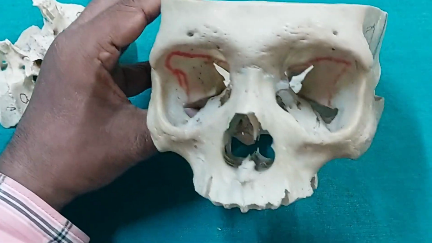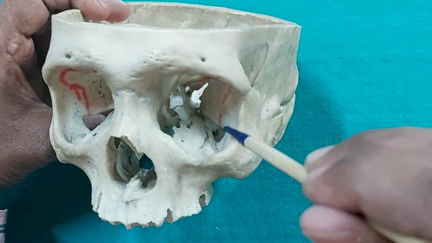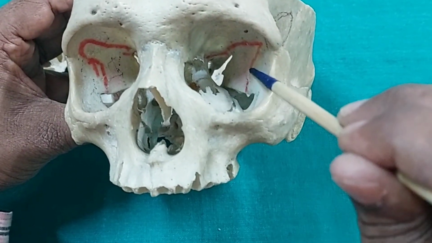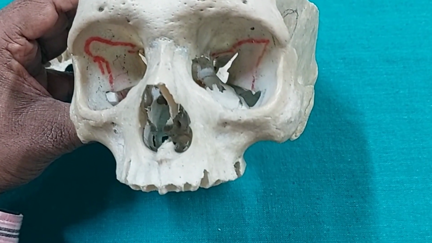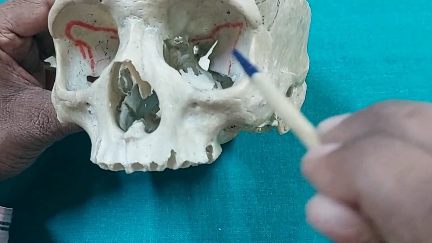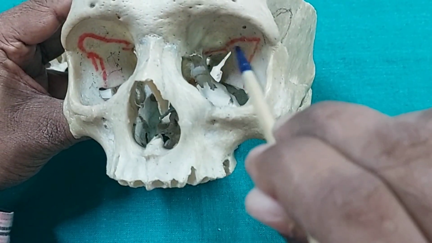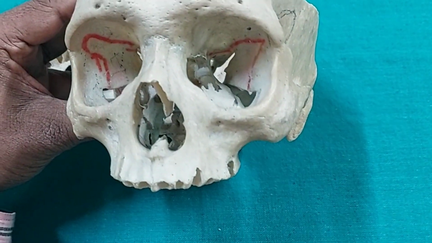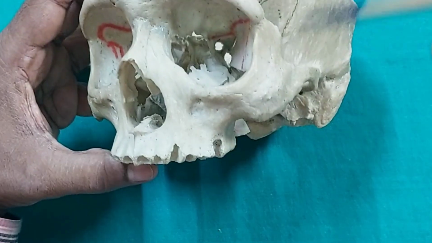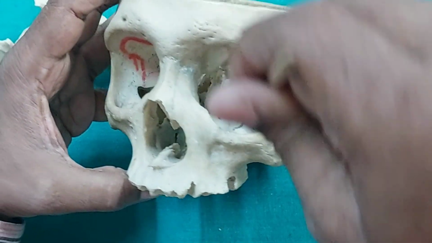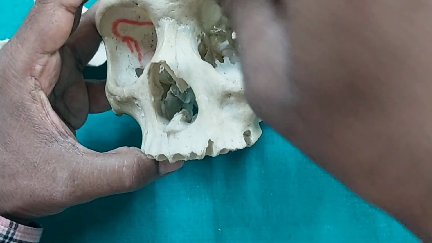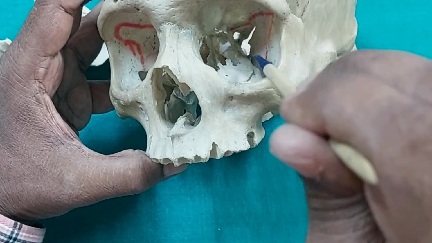Here you can see this is the inferior orbital fissure of this side, this is the inferior orbital fissure of this side, and this is the orbital surface. This orbital surface forms the posterior part of the lateral wall of the orbit. This is the lateral wall of the orbit, this is the anterior part, this is the posterior part. The posterior part is contributed by the orbital surface of the greater wing of the sphenoid, and its lower border, this is the lower border, forms one of the boundaries of the inferior orbital fissure. This is the inferior orbital fissure between the maxilla and the greater wing of the sphenoid.